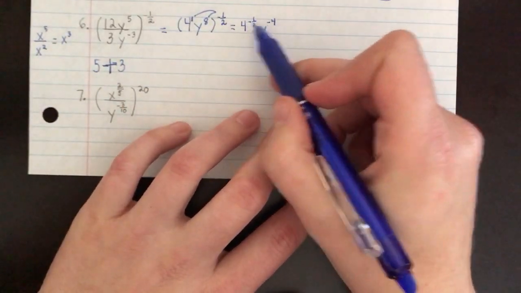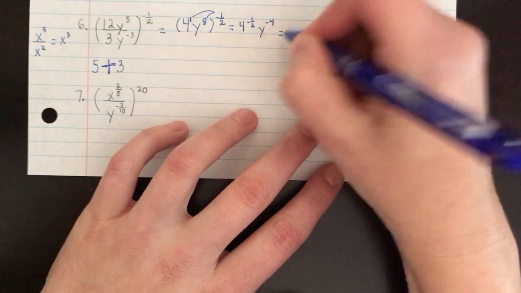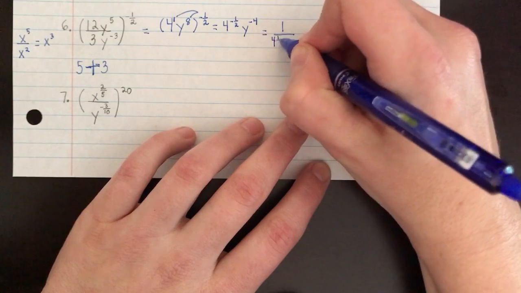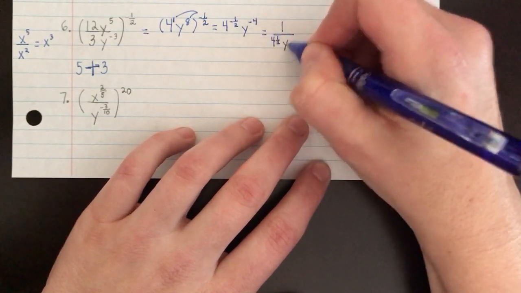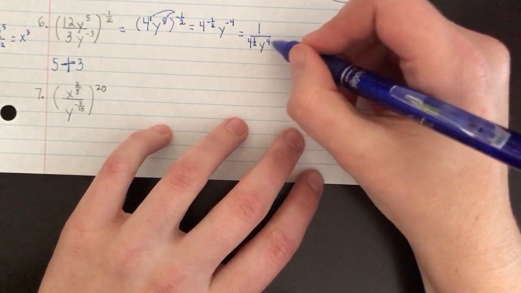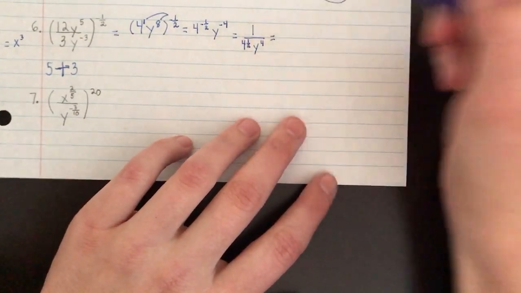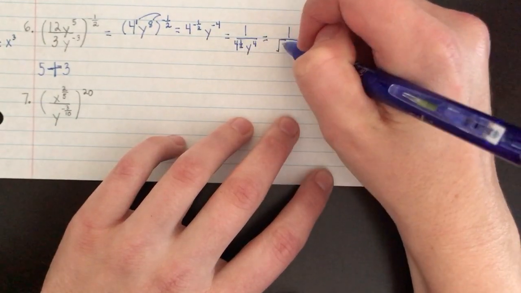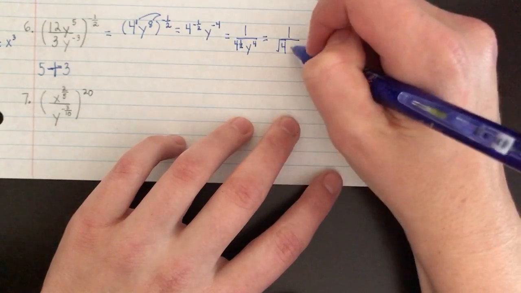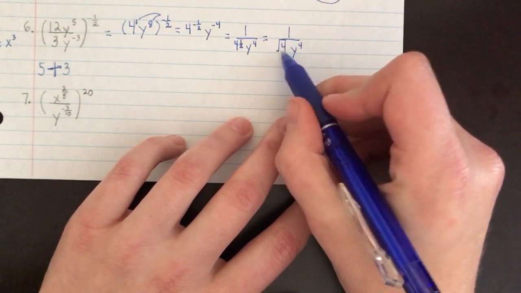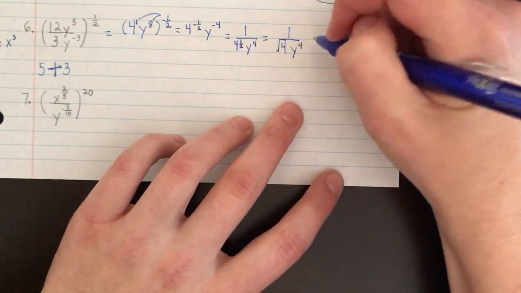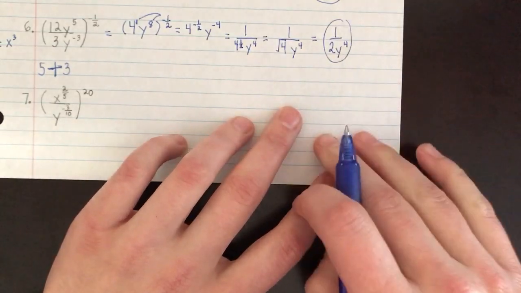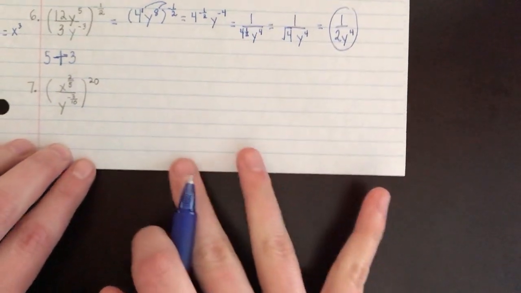Okay, so now with both of these exponents being negative, I need to move both of them to the bottom. So I'm going to have a placeholder of 1 on top, 4 to the 1/2 on bottom, and then y to the 4th. Okay, so the y to the 4th, nothing needs to be done there, but the 4 to the 1/2 needs to convert. Remember, to the 1/2 power means square root, so this really means square root of 4 only, y to the 4th. So the square root's only being applied to the 4. So that would be 1 over 2 y to the 4th. And then you would be finished with that problem. Okay, nothing more can be done.